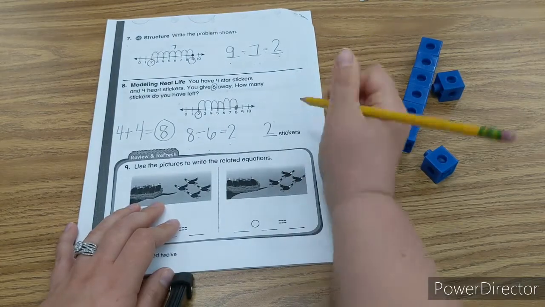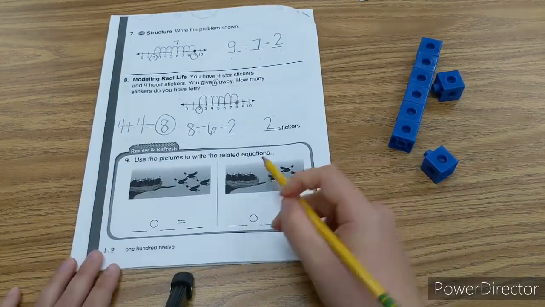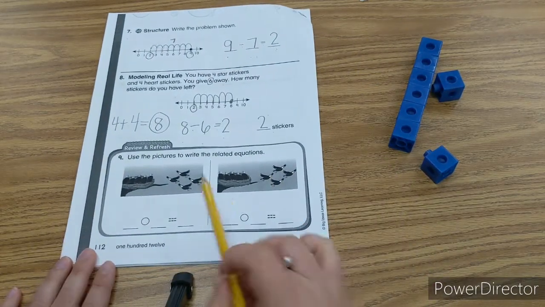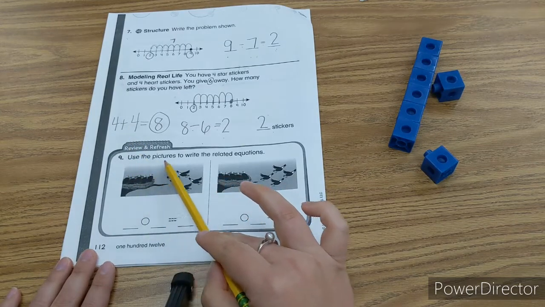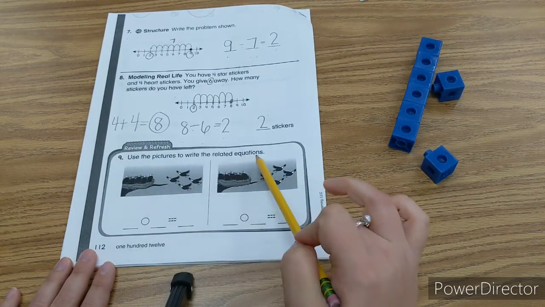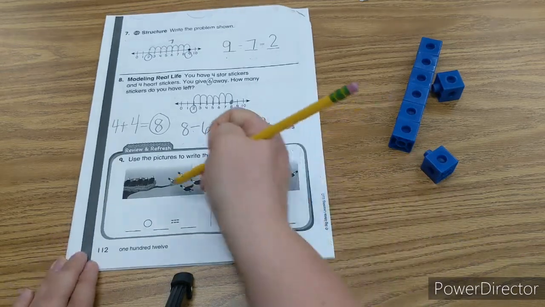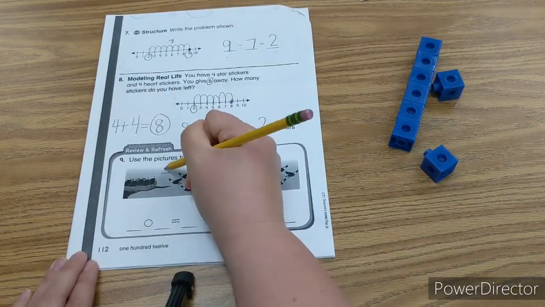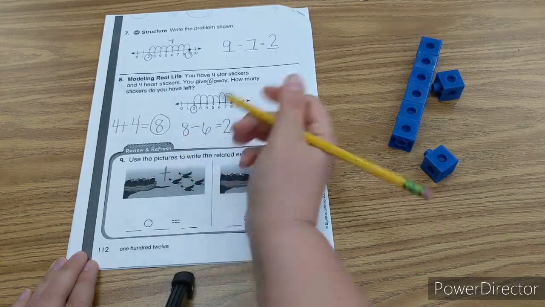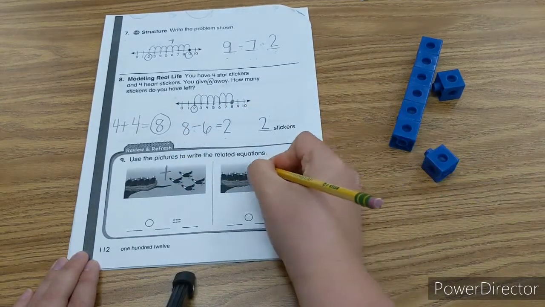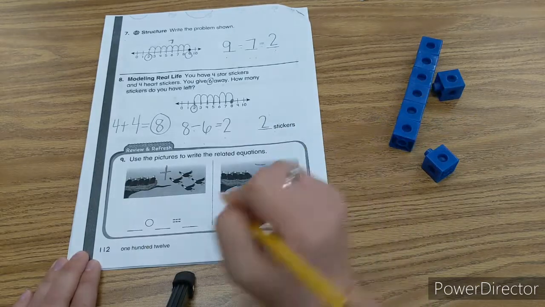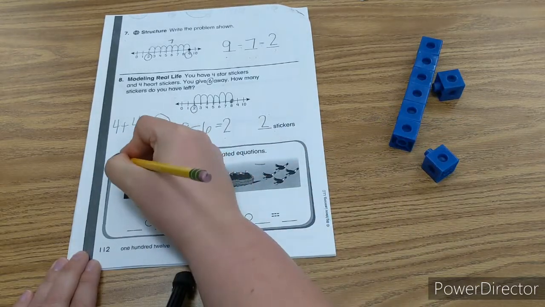2 stickers left. Okay? Now, use the pictures to write the related equations. So you need to remember, if they're flying towards the nest, you're doing a plus, an addition. If they're flying away, you're doing a subtraction. I want to see you do those ones on your own, okay?